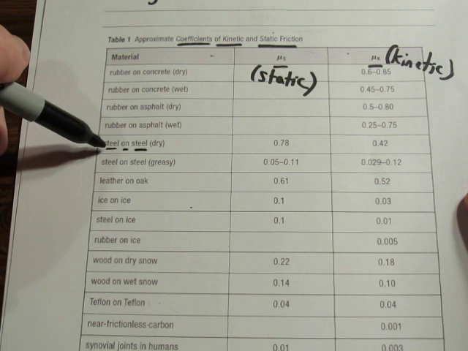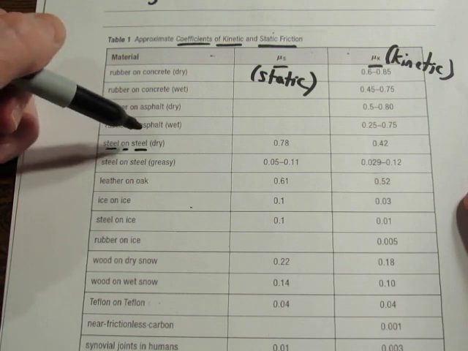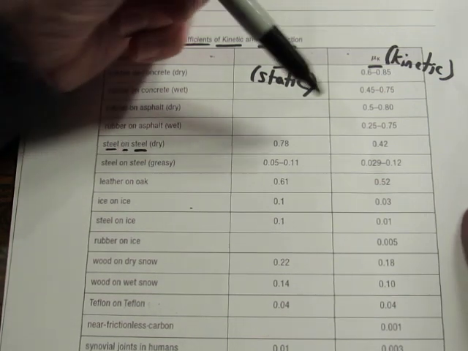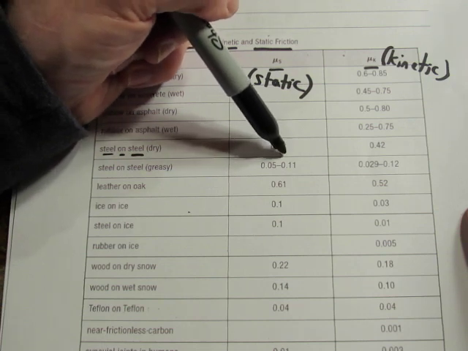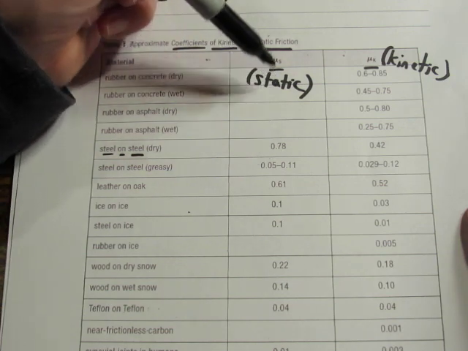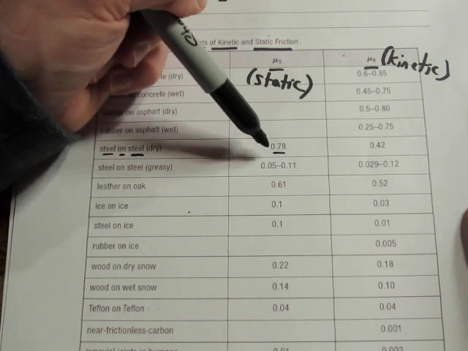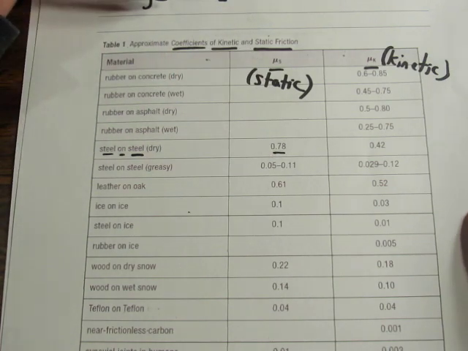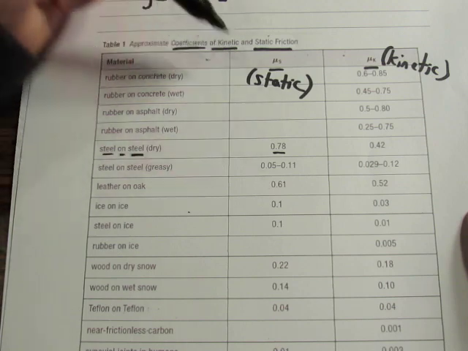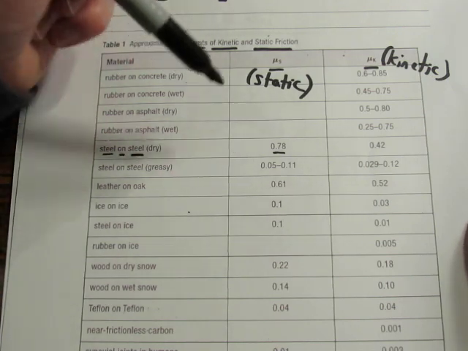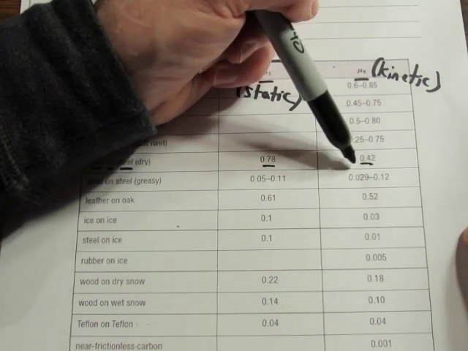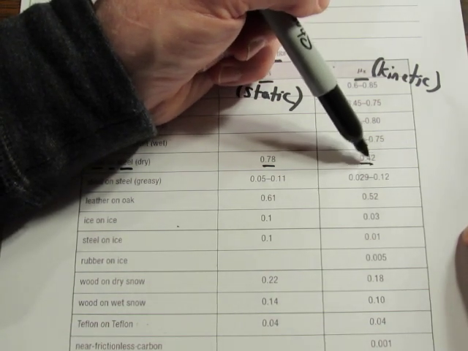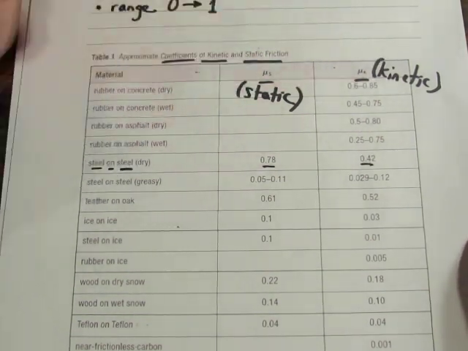if you're doing a question where you're moving a piece of steel across a steel surface, you'll notice that when the piece of steel is sitting there and it's not moving, when it's static, the coefficient of friction is 0.78. But as soon as you get it moving and it's sliding along on its own, and it's still steel on steel, but it's not sitting still anymore, the coefficient of friction drops to 0.42, and that's kinetic friction.